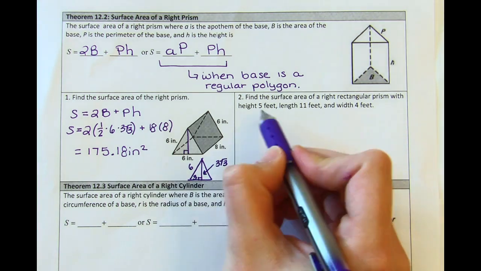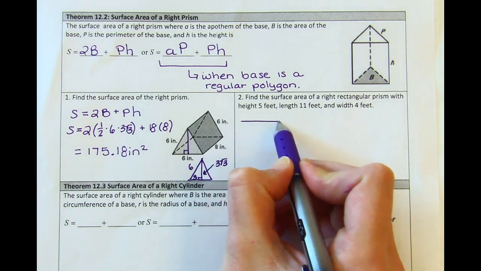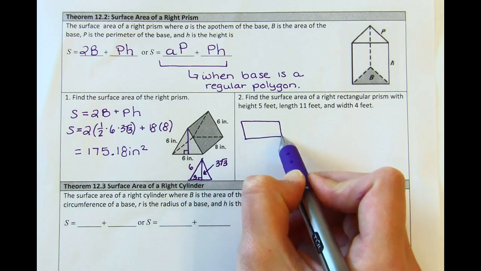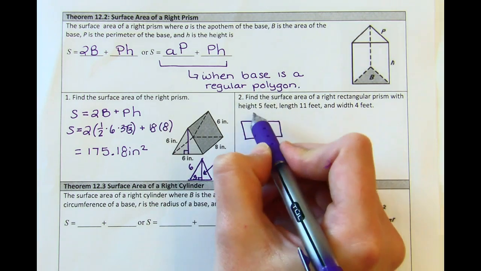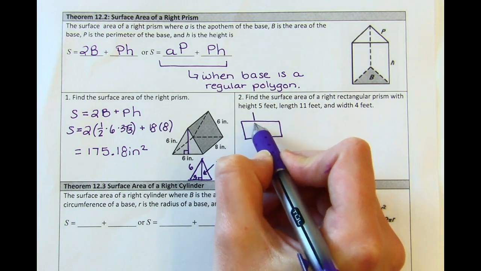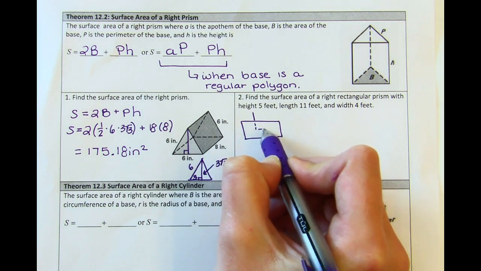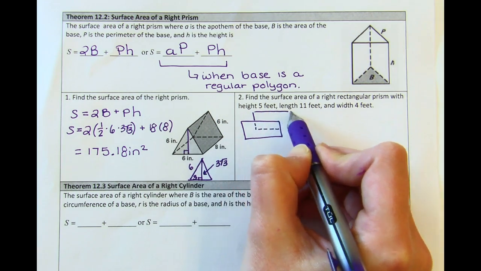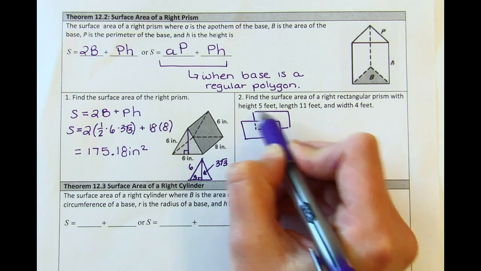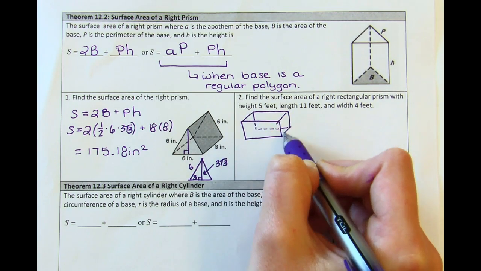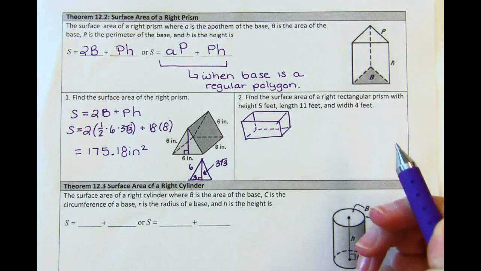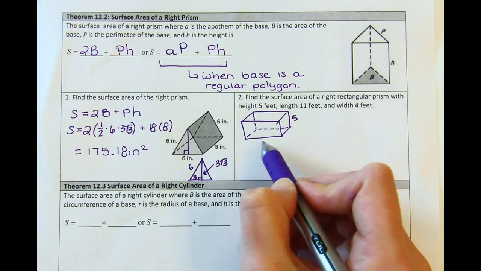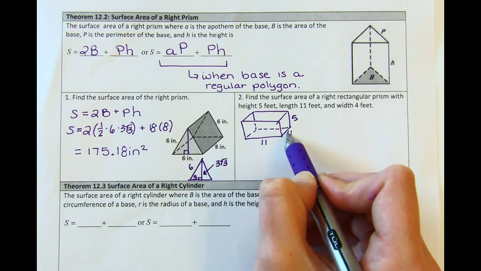So I'm going to sketch myself a right rectangular prism, which you know is really just a box. And there we go. Okay, so height is 5, length is 11, width is 4.